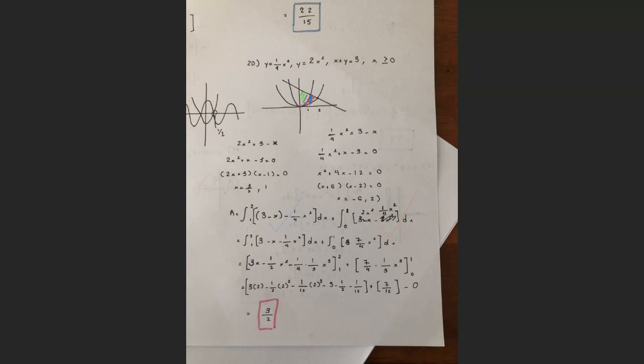Now we have this piece of region, right? We can rotate along x-axis. Imagine we rotate along x-axis, so we get something like this. Let me see, how do I draw this? I won't be able to draw exactly.